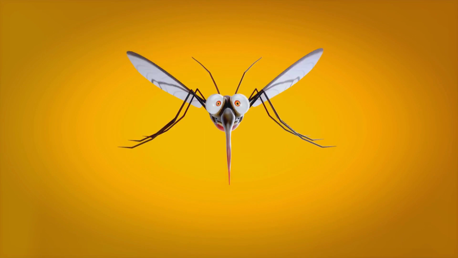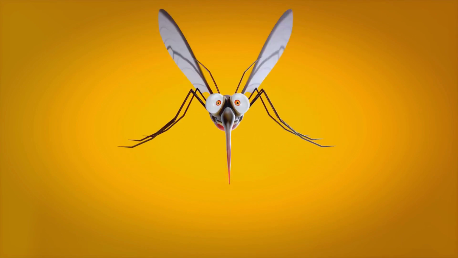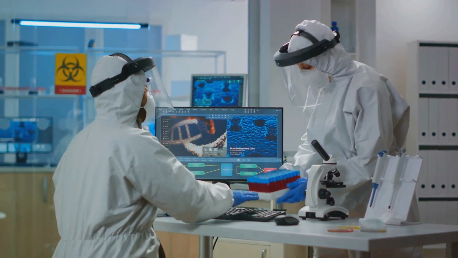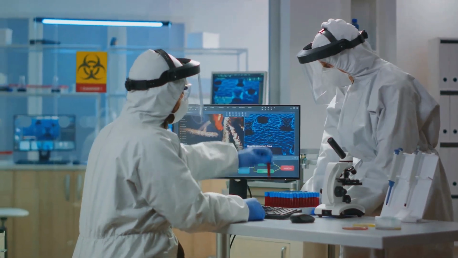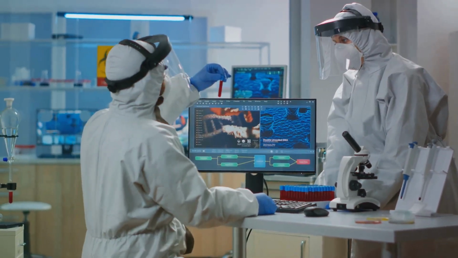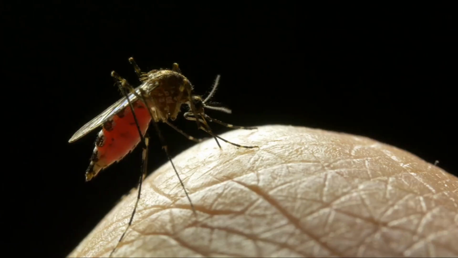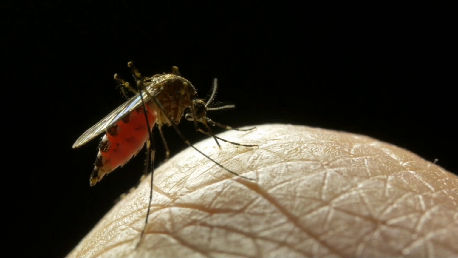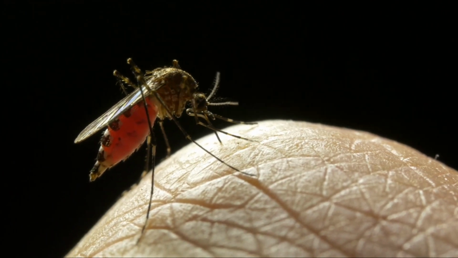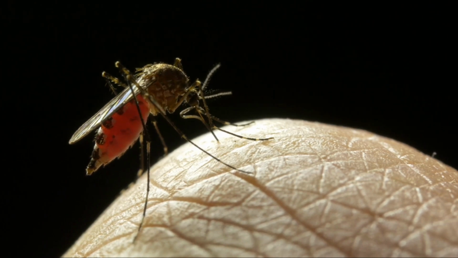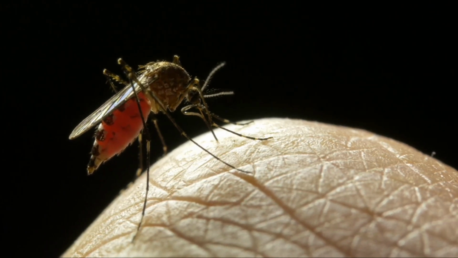In our ongoing battle against these disease-carrying pests, scientists are delving into a world of innovative and promising solutions. One such advance is the use of genetically modified mosquitoes. Researchers have engineered mosquitoes to either have offspring that don't survive or to carry a gene that fights disease. While these strategies have proven effective in laboratory settings, the challenge lies in their implementation on a global scale.